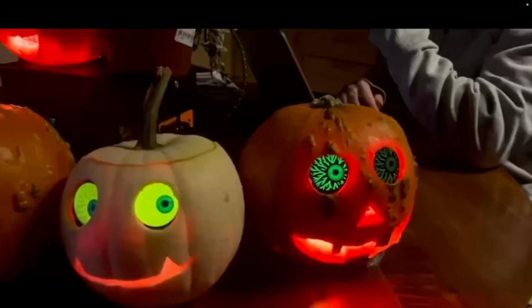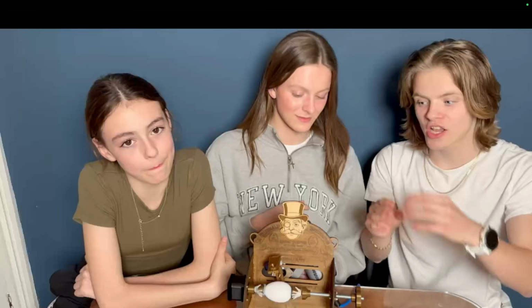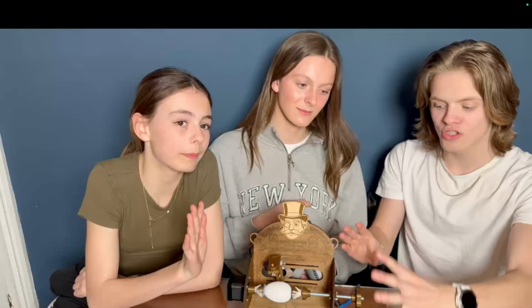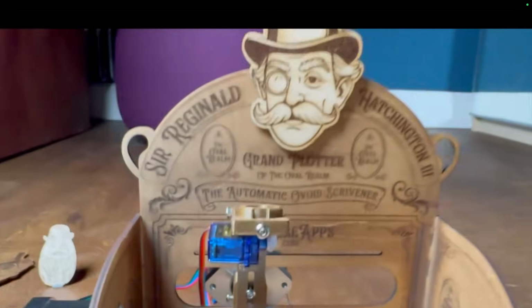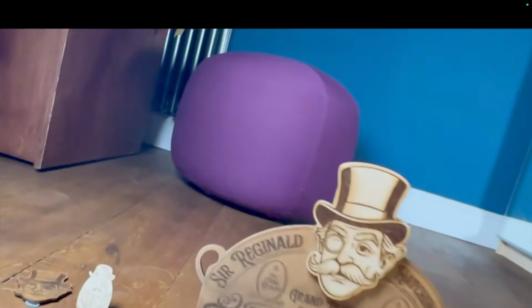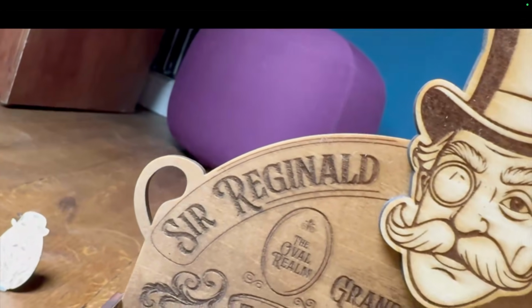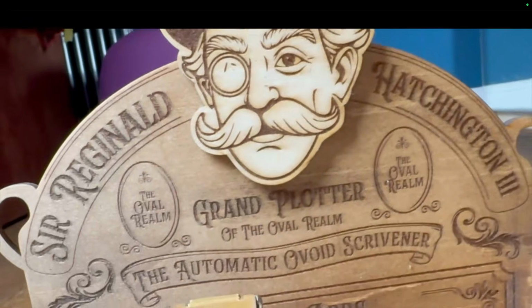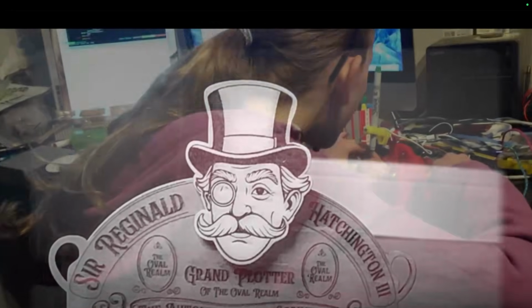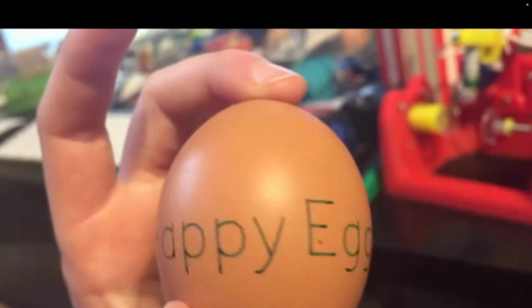Some of you may have already met our annual pumpkin project, Clive the Pumpkin. Yep, so we've got a new character, Sir Reginald Hatchington III, that told us to make this automatic Ovoid Scrivener. Some say he was calibrated at birth and hasn't drifted since, and that he once rejected an omelette on principle. All we know is he's called Sir Reginald Hatchington III, Keeper of the Carton, Grand Plotter of the Oval Realm.